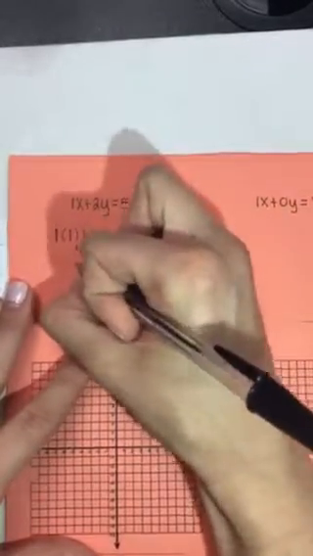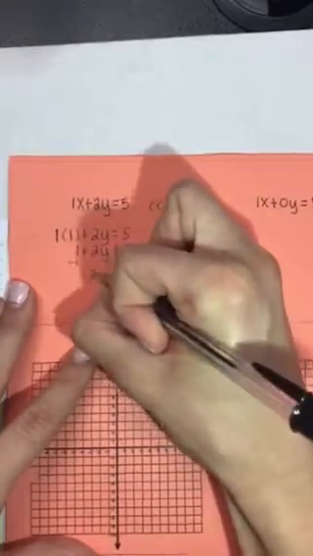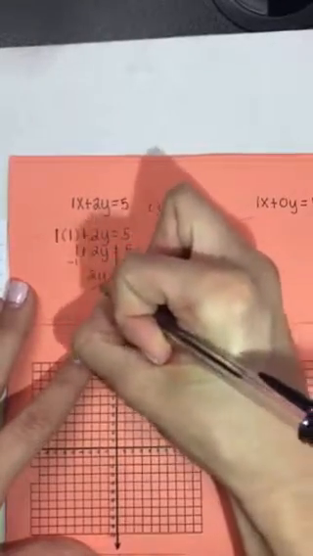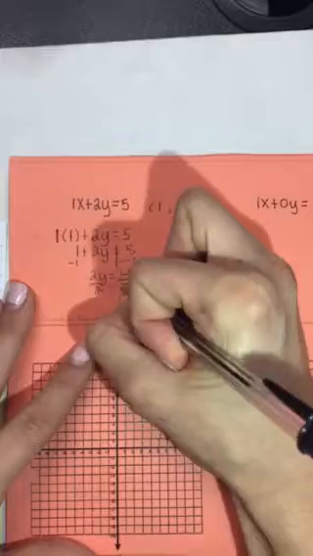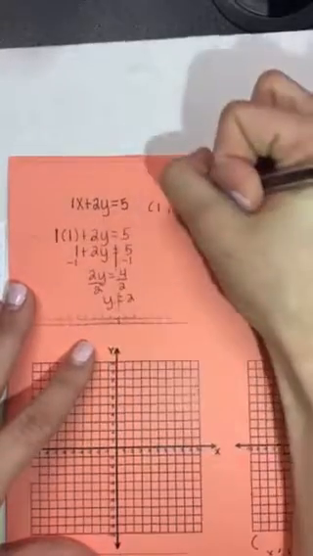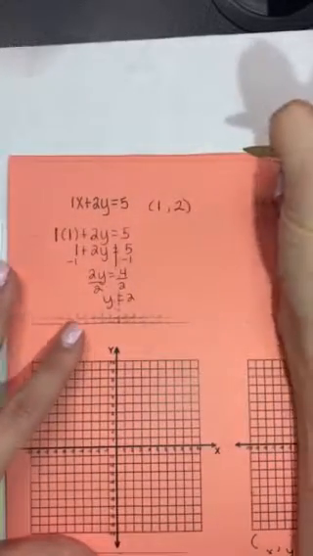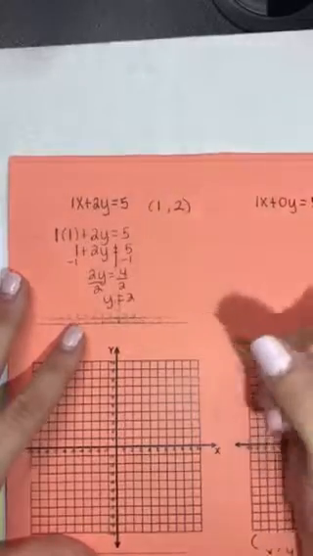So this is a positive 1. I'm going to subtract 1 from both sides. I get 2y equals 4. Divide both sides by 2. I get y equals 2. (1, 2) is one of my solutions that will make this true.